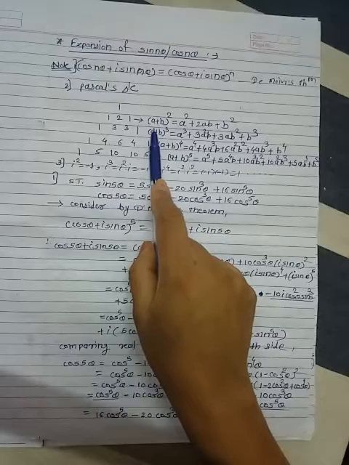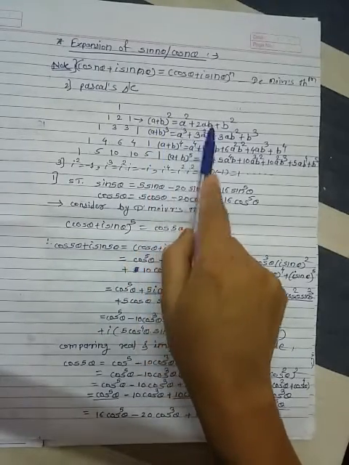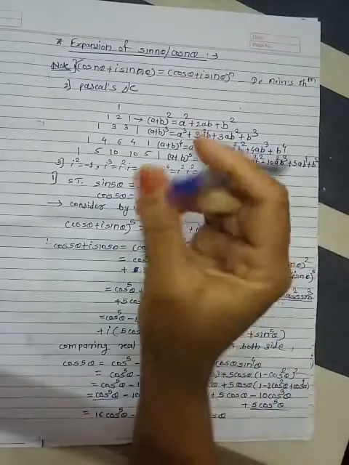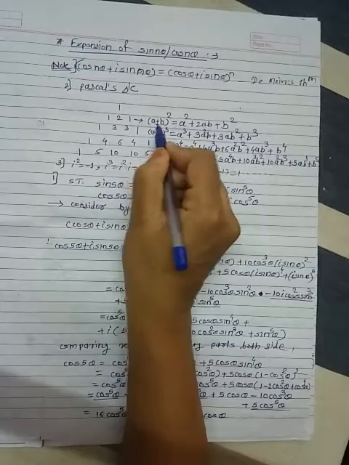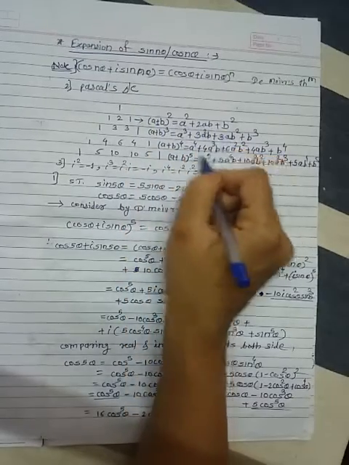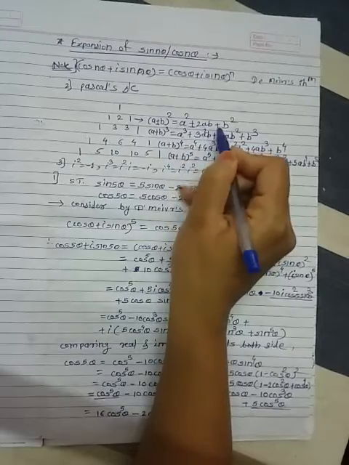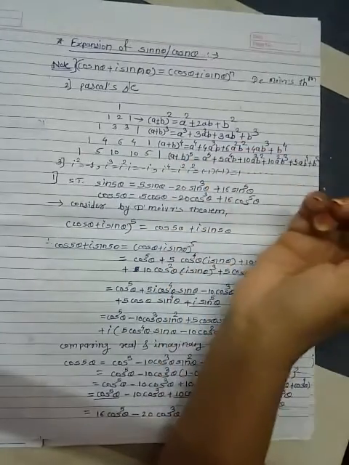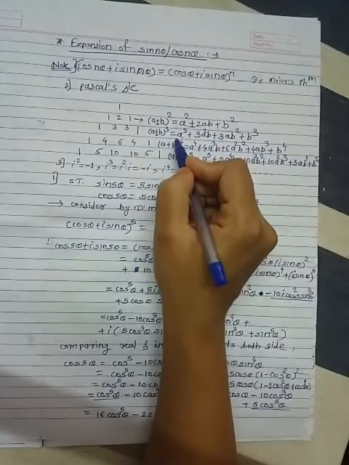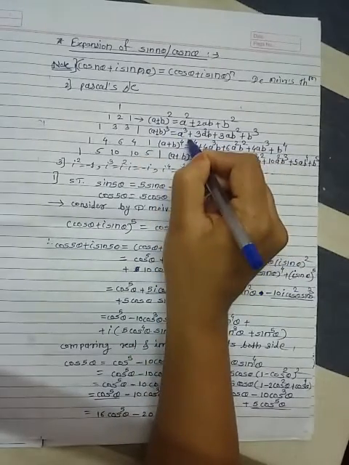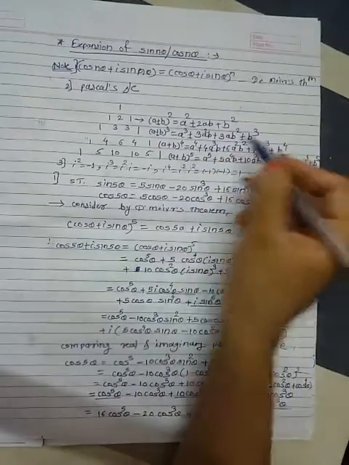That bracket may be a plus b or a minus b. For the minus sign, just put alternating plus and minus signs. For example, for a plus b, if a minus is there, what is the formula? All the terms are the same, but instead of plus, the middle term is minus. For this, alternate plus and minus. If it is minus, the first term will always be plus, the second term minus, the third term plus, the last term minus, and so on.